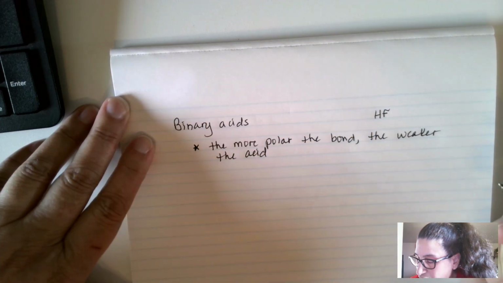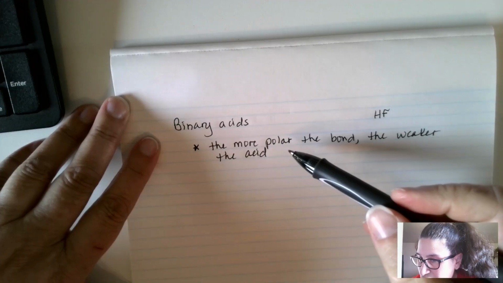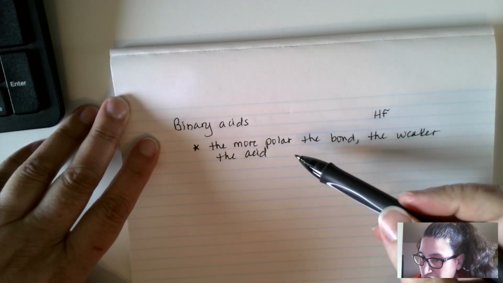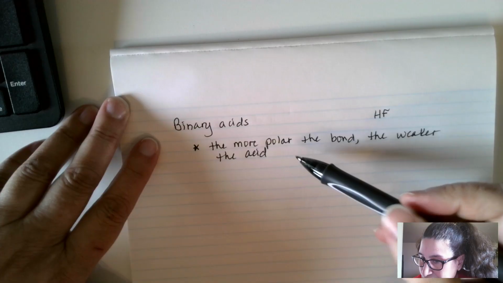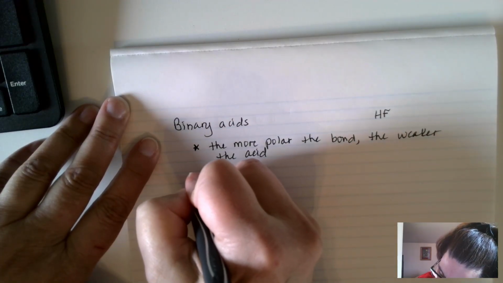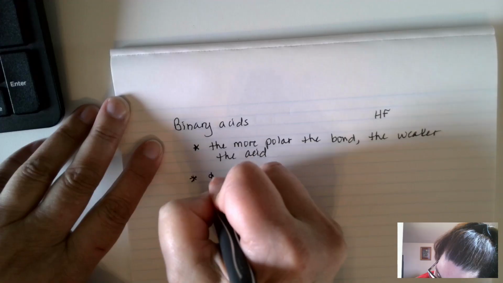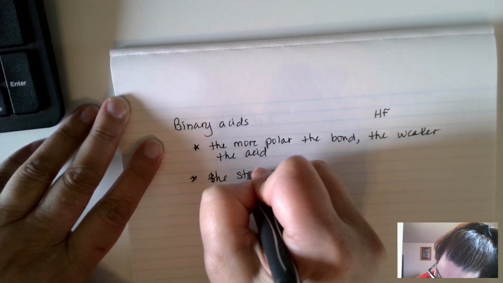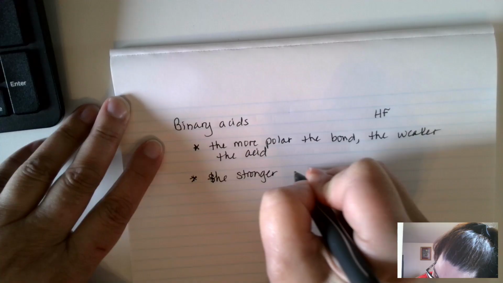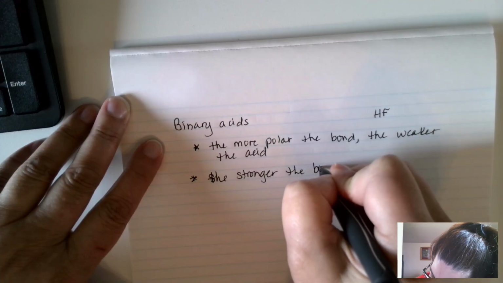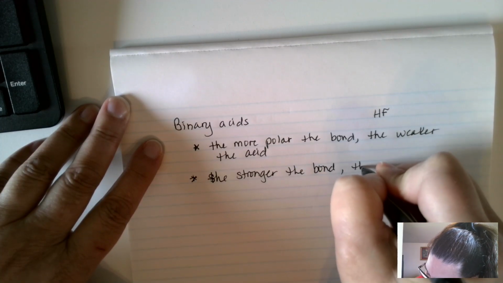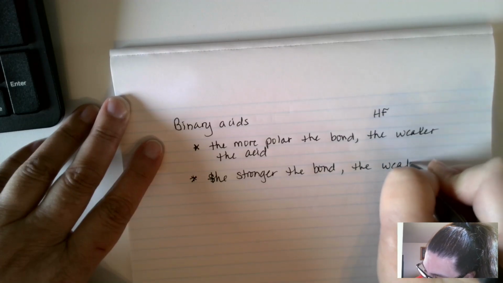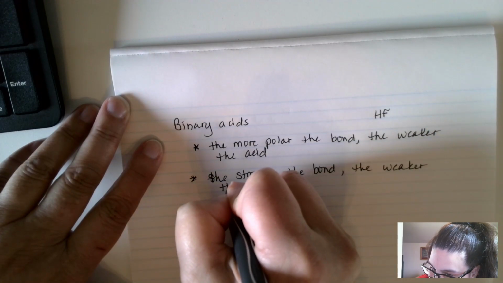And remember, you can decide how polar the bond is by looking at those electronegativity differences. The stronger the bond, the weaker the acid.